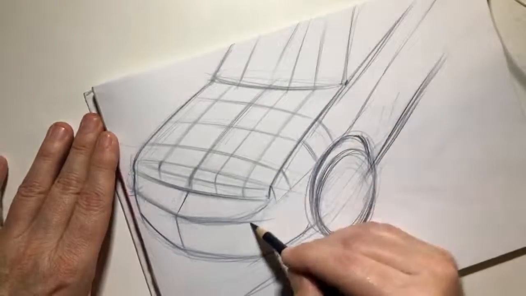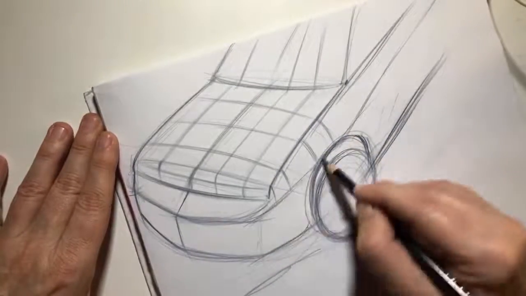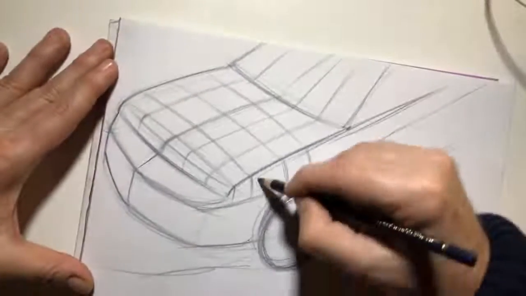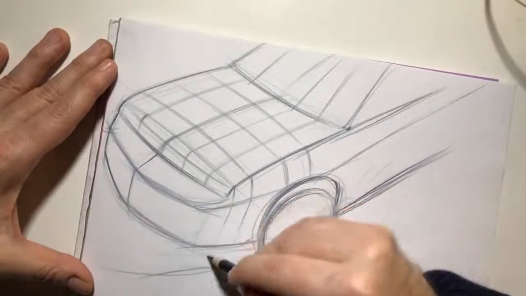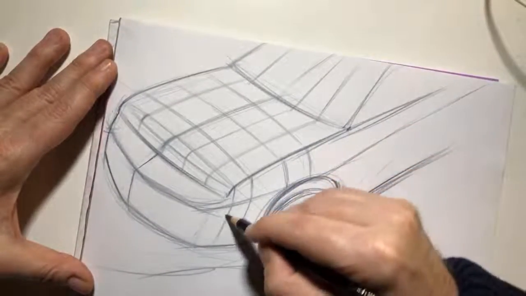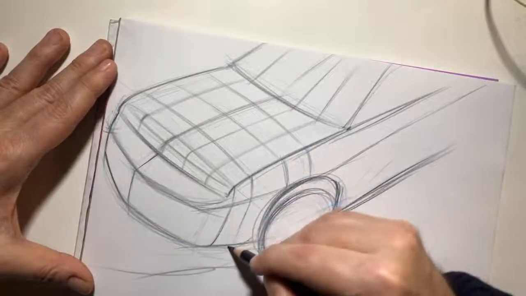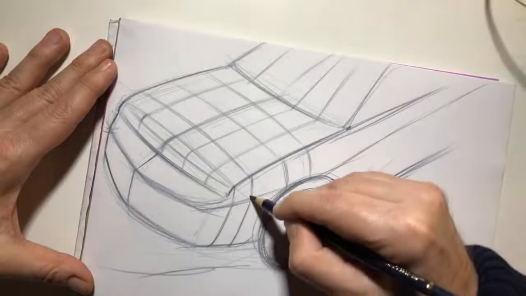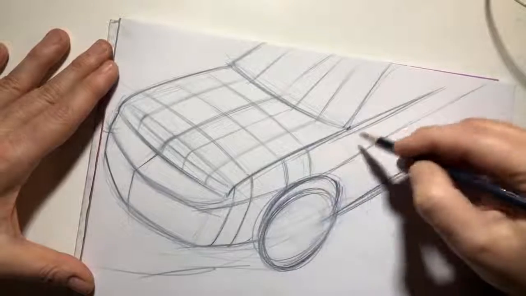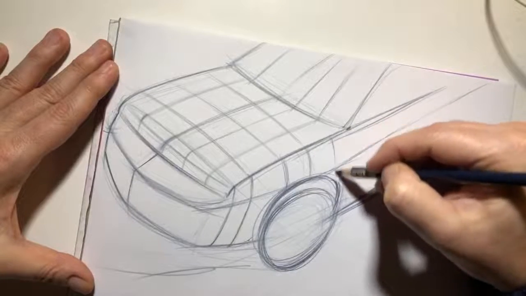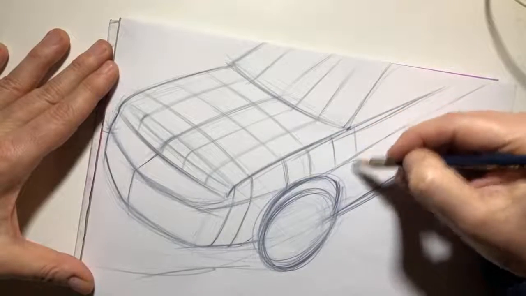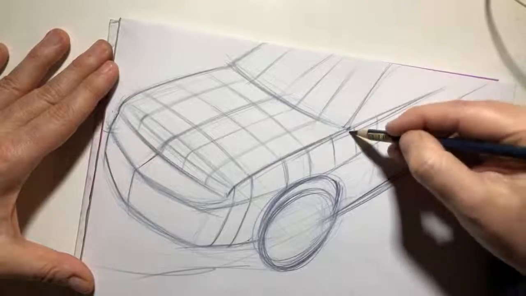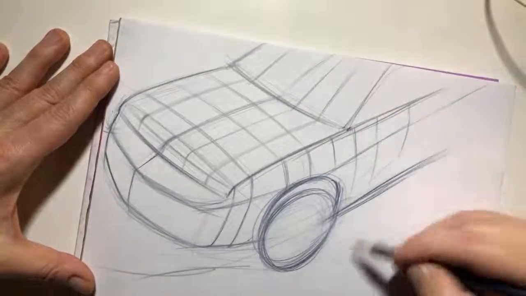So we will have a sort of line like that. And on the side, it will become again kind of vertical.